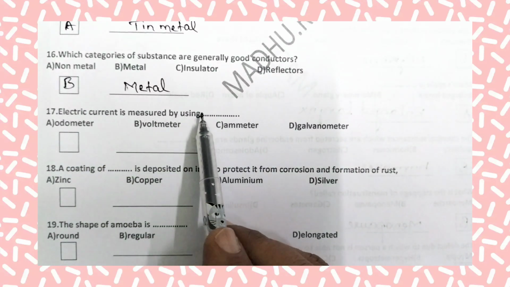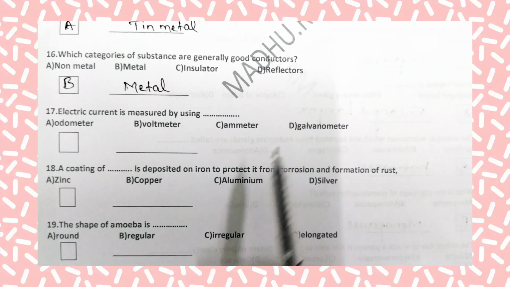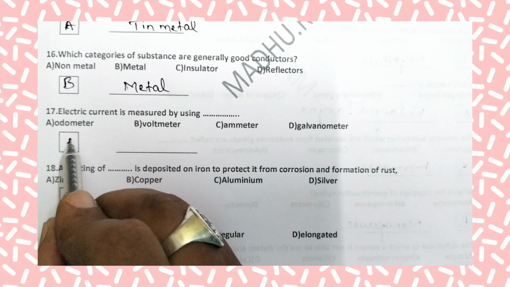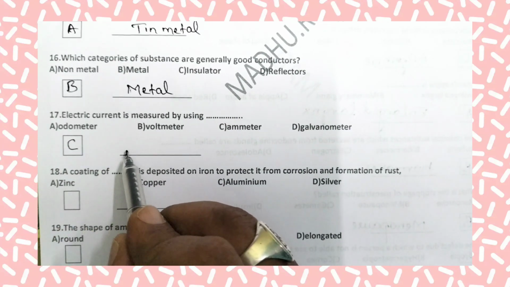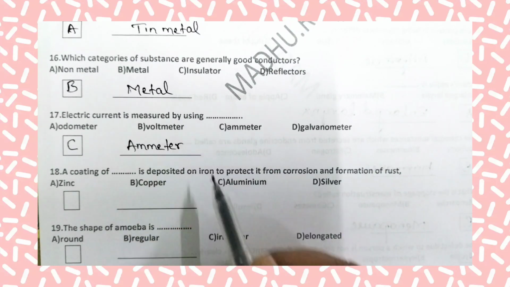Then coming to the 17th question. Electric current is measured by using odometer, voltmeter, ammeter, galvanometer. So the right answer for the 17th question is option C, that is ammeter. So ammeter is the right answer.